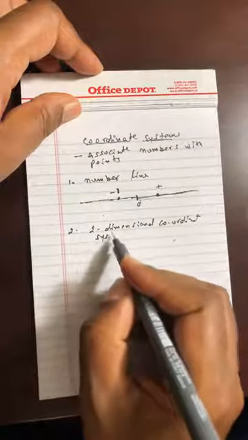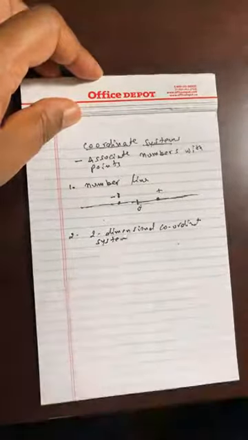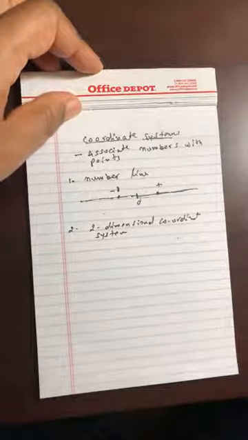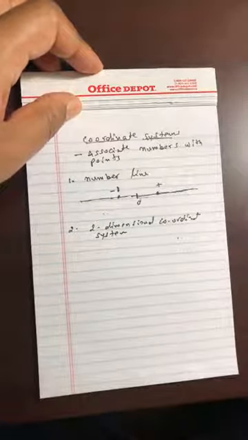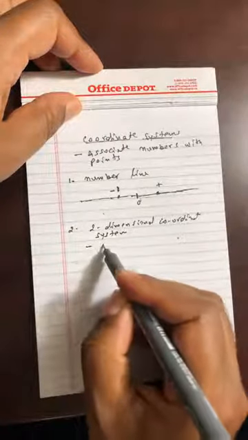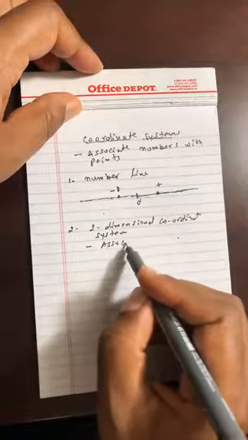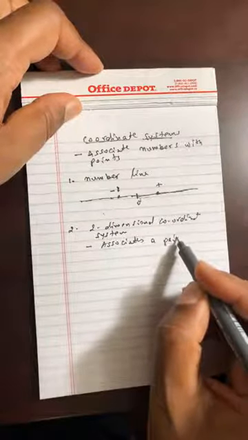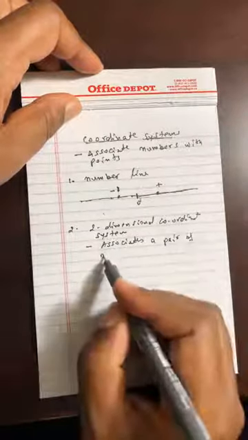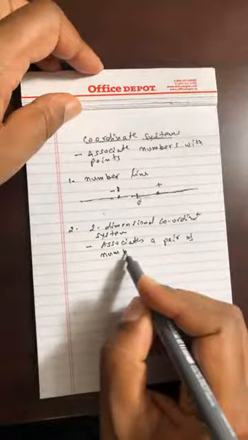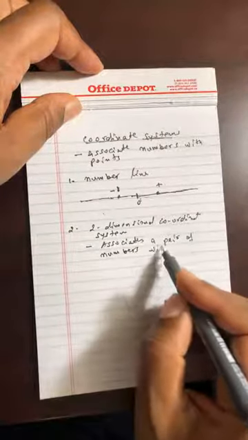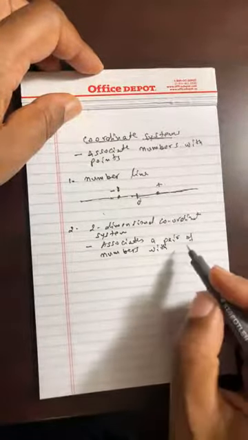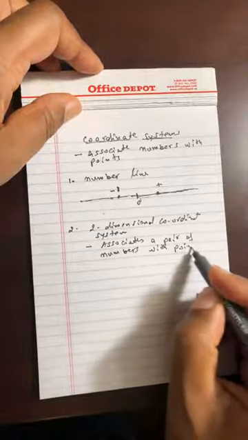This coordinate system associates a pair of numbers with points in a plane.